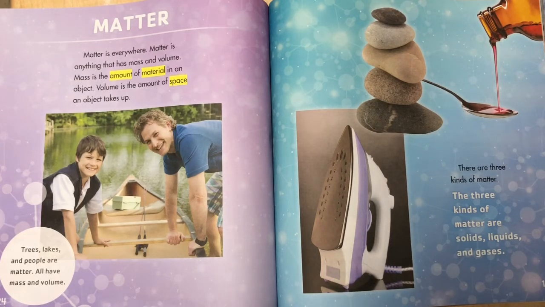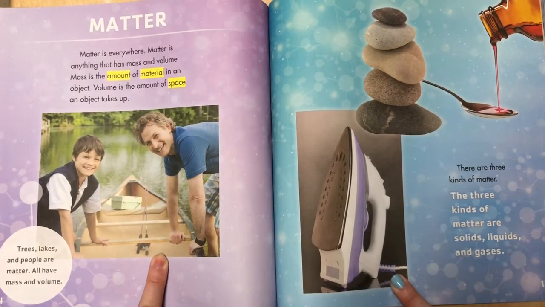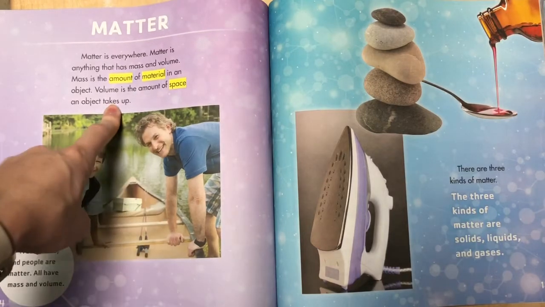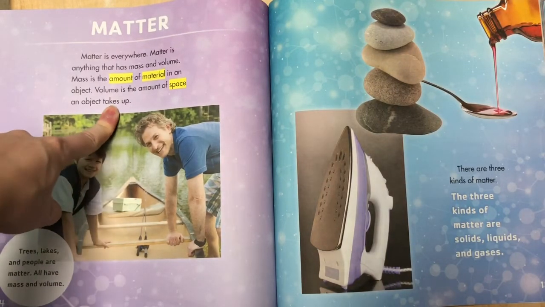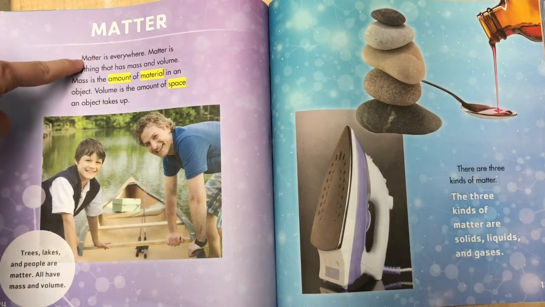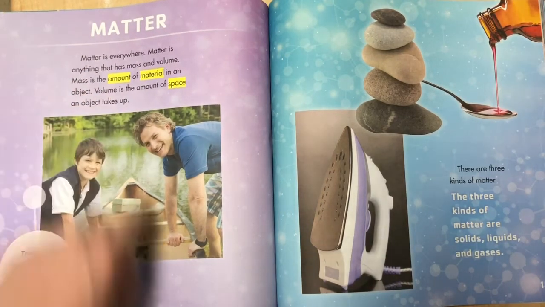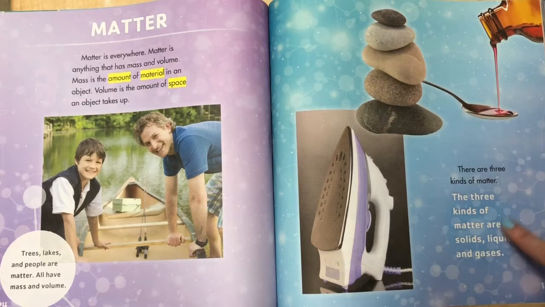Now, does this text give facts or tell a story? Well, you should have answered facts. This story is giving us facts. Well, how do you know this story is giving you facts? Well, if we look here, we see that there are real photos of objects. We can see that in the text, the author is giving us facts about what? The author is telling us about matter. It tells us that it has mass and volume, but the author doesn't stop there. The author tells us that there are three kinds of matter: solids, liquids, and gases. So the author is giving us facts.